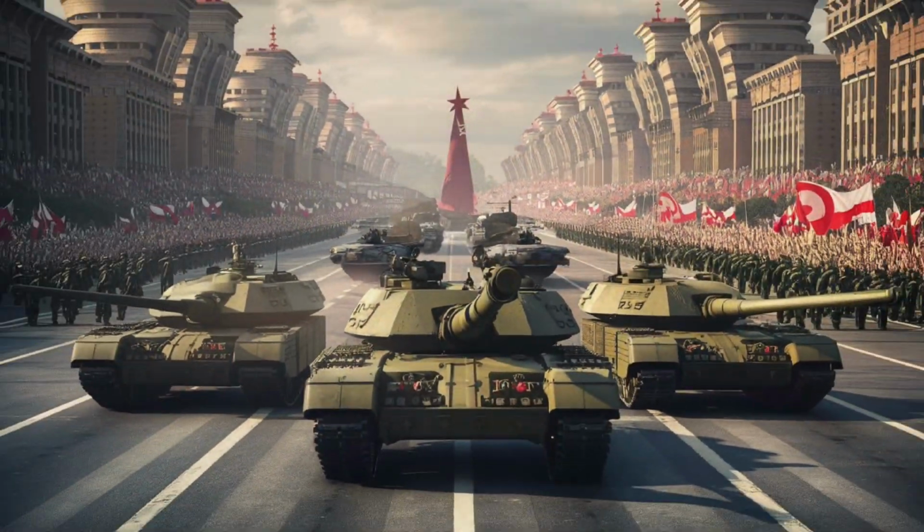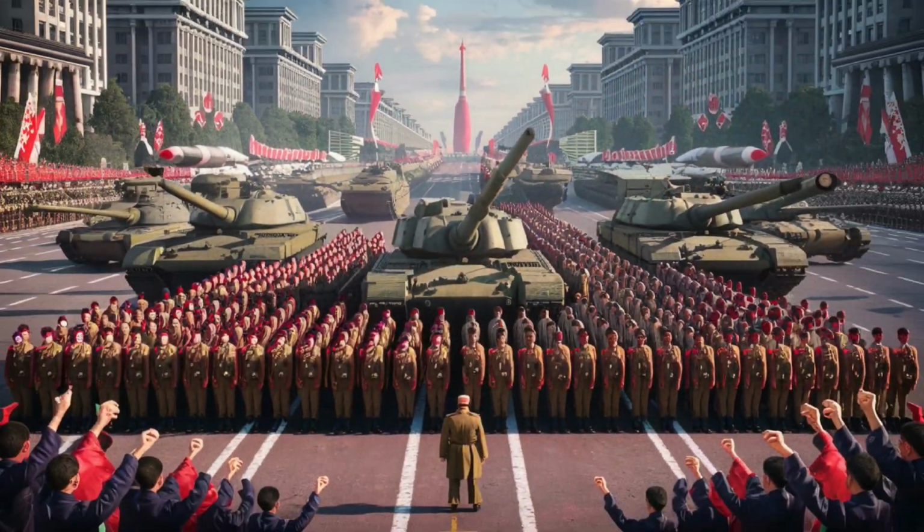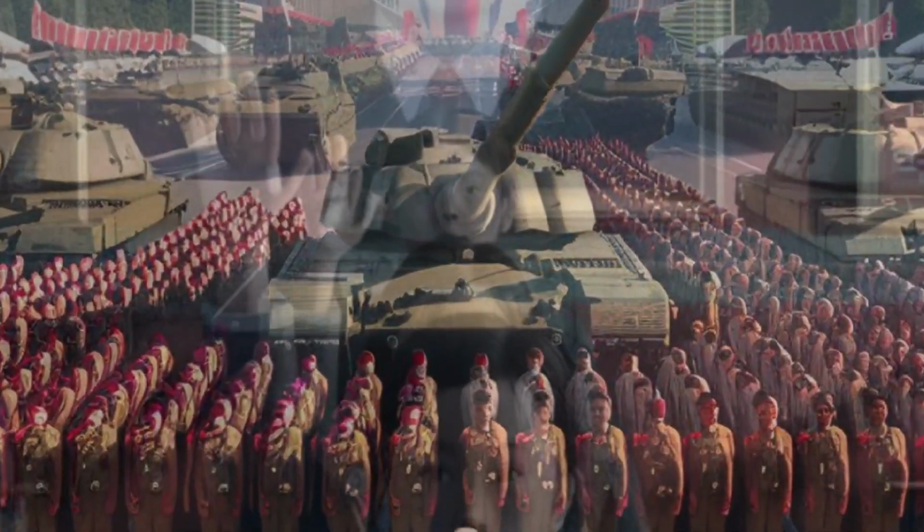Recent economic changes. Explore the limited economic reforms and the rise of informal markets, Jangmadang, that have emerged to cope with economic difficulties. Humanitarian crises. Detail the chronic food shortages, malnutrition, and the international aid that has been both accepted and rejected by the regime.